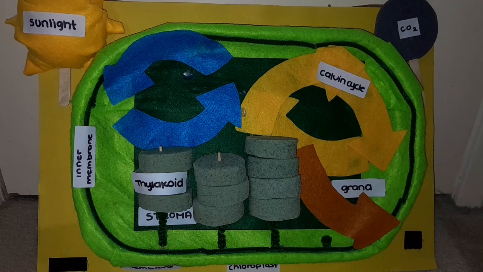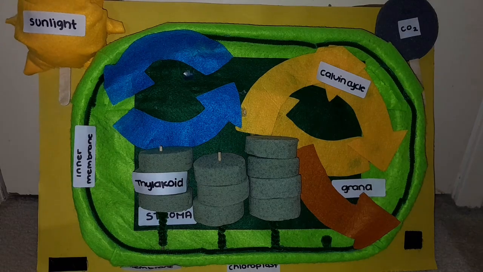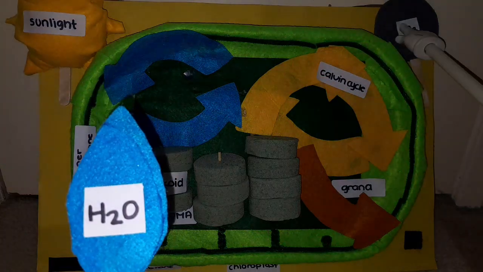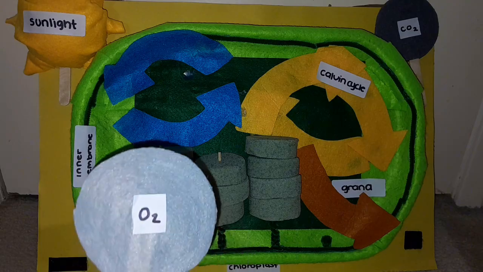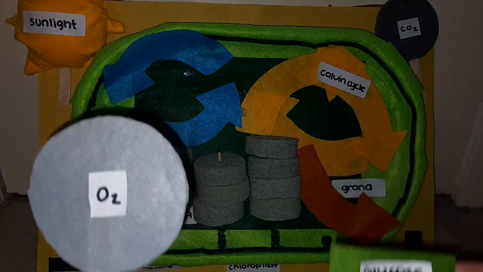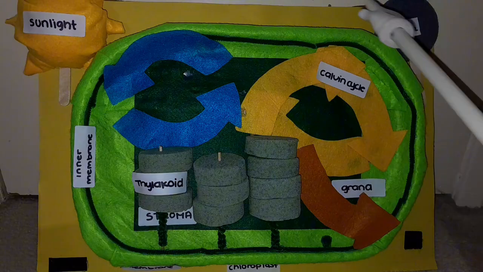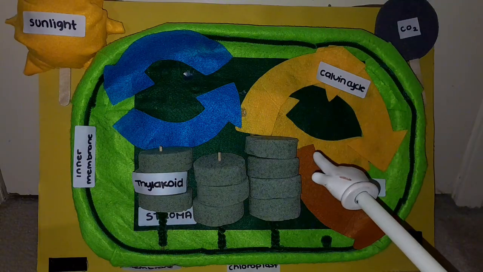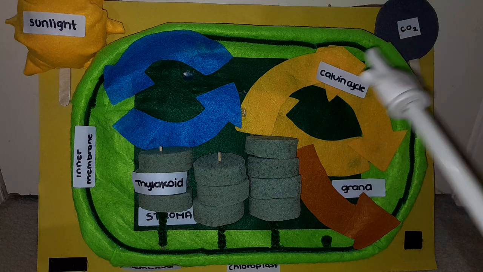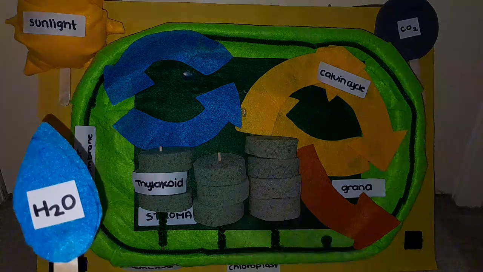So this is going to be the overview of photosynthesis. Photosynthesis is the process of building something by using sunlight, with the use of light energy, water, and carbon dioxide. It transforms these into glucose and oxygen, which are the two products of photosynthesis. This process occurs in the chloroplast, the organelle that carries out photosynthesis, converting carbon dioxide and water with the use of light energy.